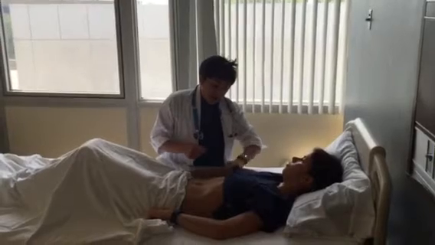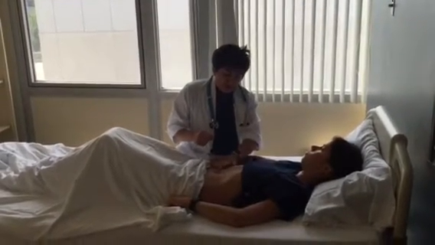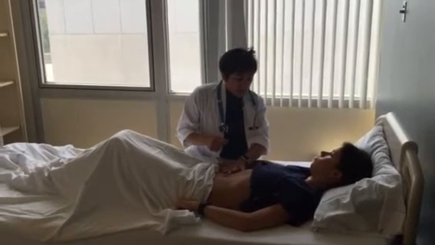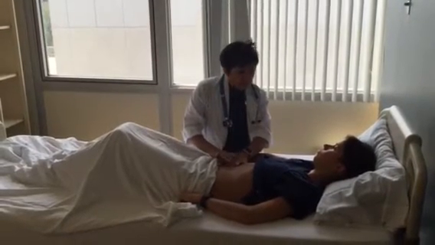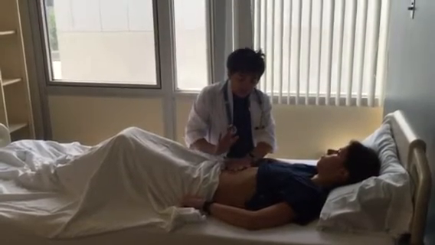So now I'm going to be percussing to find liver span. So I'm going to start at the midclavicular line near the umbilicus, and I'm going to go up until I hear dullness. So I should hear tympany, and then it should progress to dullness.